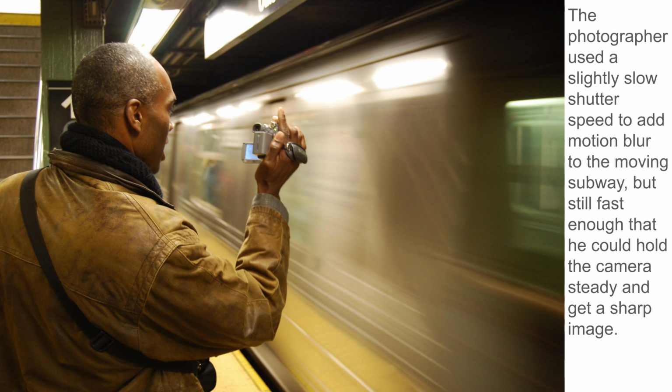I love this photograph, and you've seen it before. I use it in my lecture on composition and aesthetics. The photographer used a slow shutter speed so that the subway cars, which were clipping by at a pretty good rate, would be blurry. But he was able to hold the camera still enough, even at that slow shutter speed, that the student in the foreground who's videotaping the subway cars is in focus.